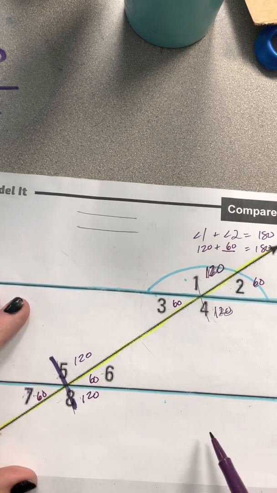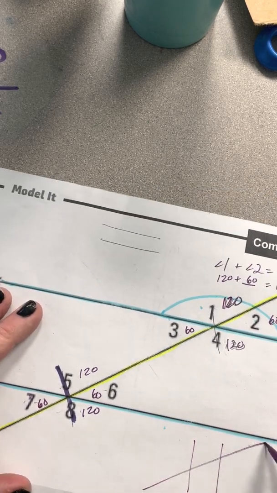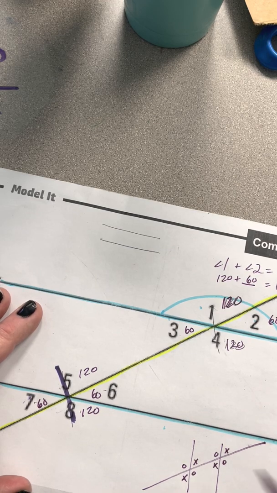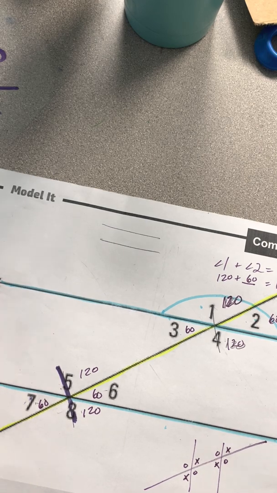So when we have a transversal, no matter if they're like this, these angles are going to be the same. So let's label those X's. And then our O's are going to be the same. Okay, so we have 4 angles that are going to be one measure, 4 that are going to be the other. Isn't that pretty cool?